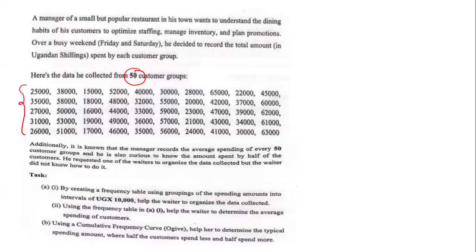You notice that the data was very big, so it required you to think on how to approach it. When you check, you notice that the interval was 10,000. In other words, they gave you the class interval.